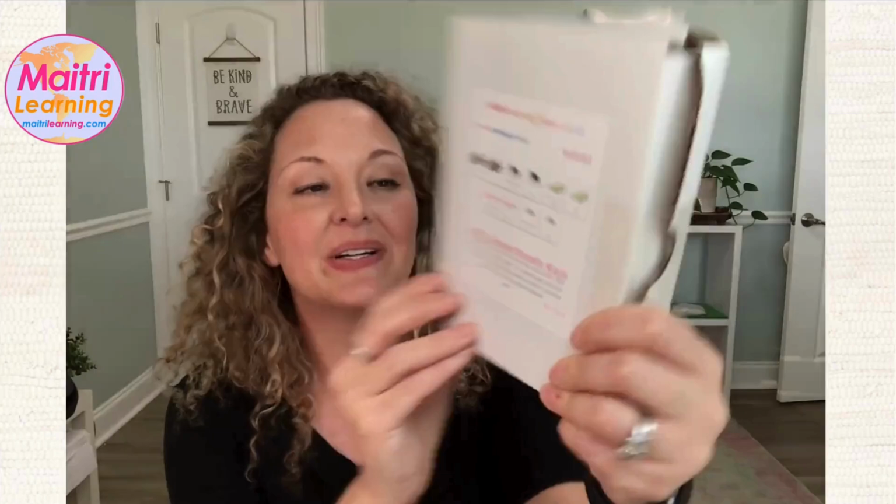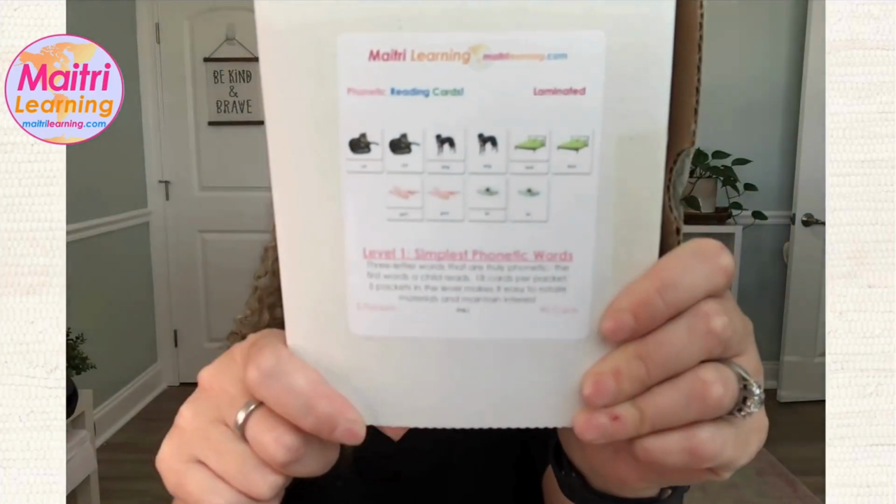Today I'm going to be sharing a lot of resources with you. We're going to explore these beautiful laminated phonetic reading cards from Maitri Learning. This is the Level 1 Simplest Phonetic Words Pack, and I want to show you how you can use these cards to help support phoneme segmentation fluency.